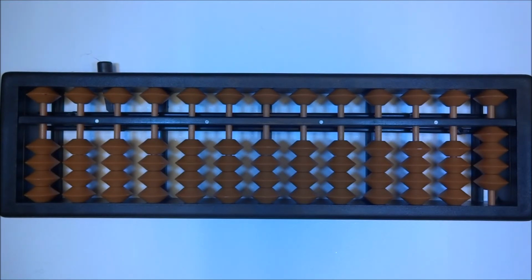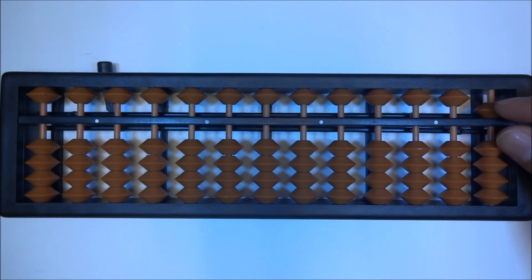Now, as mentioned earlier, the heavenly beads have the value of 5. So in order to represent the positioning of 5, we bring one heavenly bead closer to the beam, or we touch the beam with it. So with your thumb, you bring the 4 down. With your forefinger, you bring the heavenly bead down, and there we have a positioning of 5.